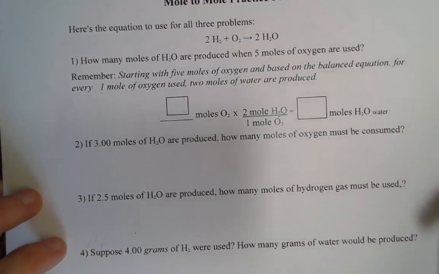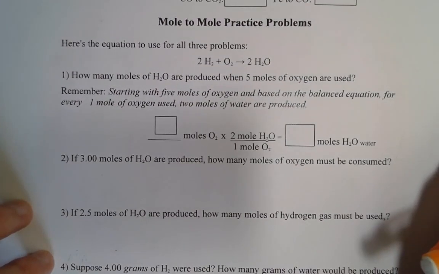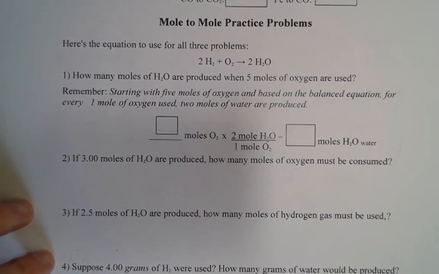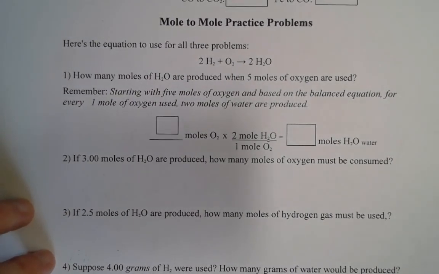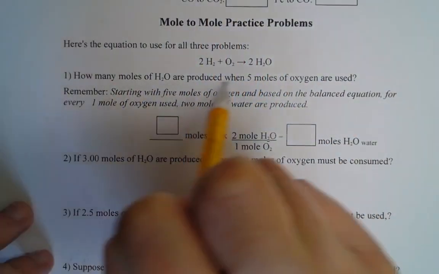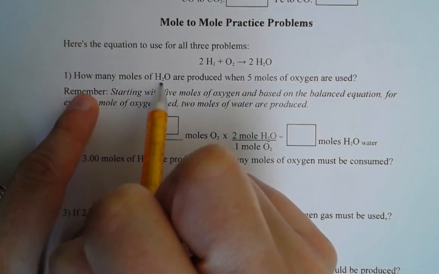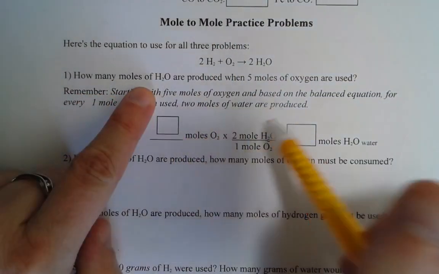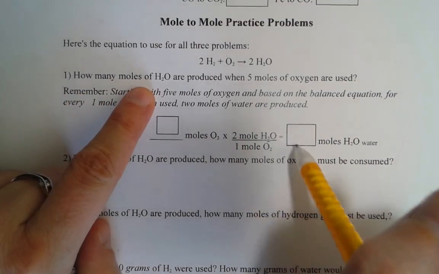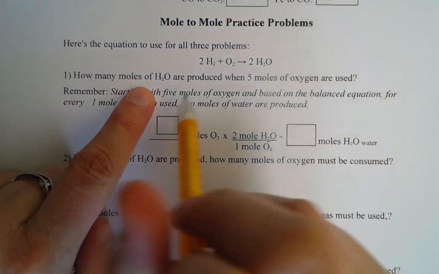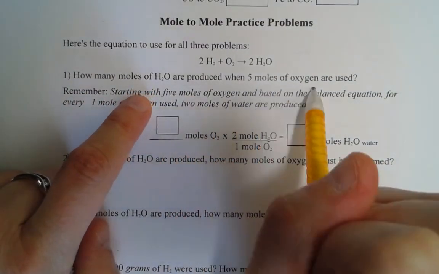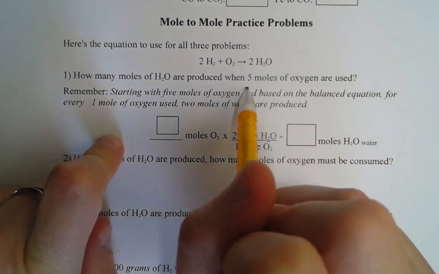So I'd show you, oh no, I'll show you the practice thing down here. I don't need to show you anything. They already have it for you. We'll go to number 1. How many moles of H2O? They filled in some of this for you. Equal sign, moles of H2O are produced when 5 moles of oxygen are used.